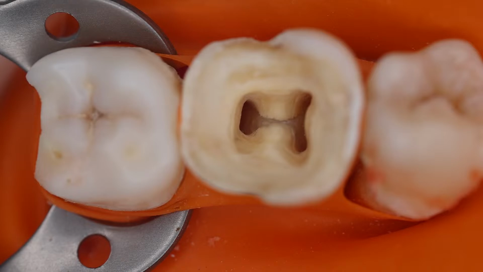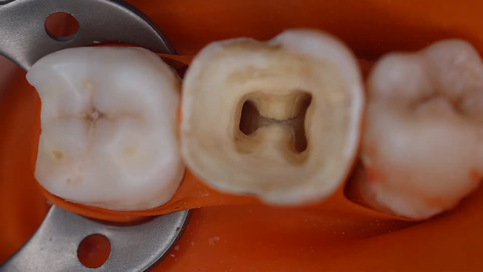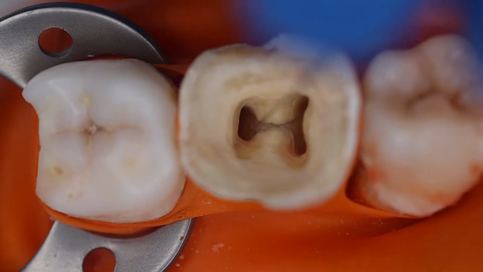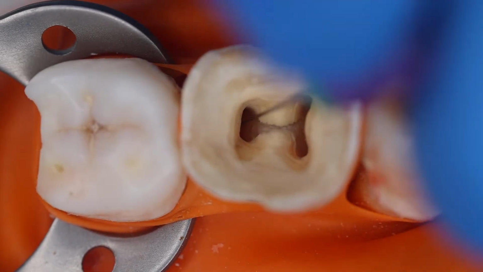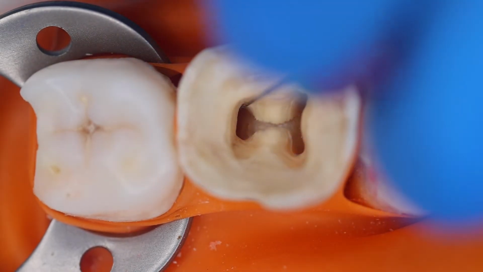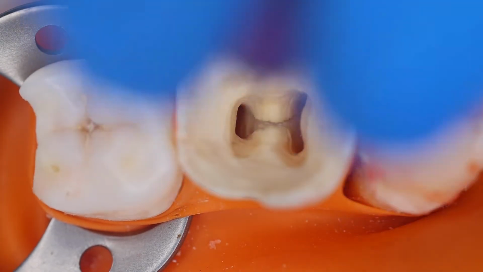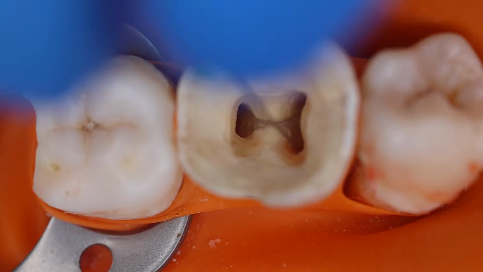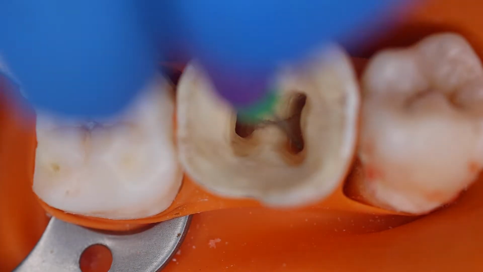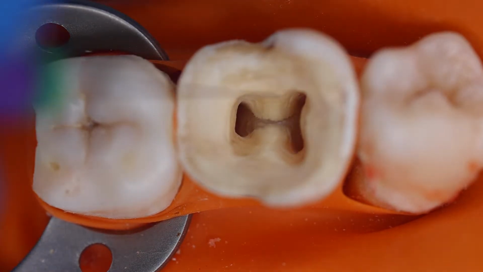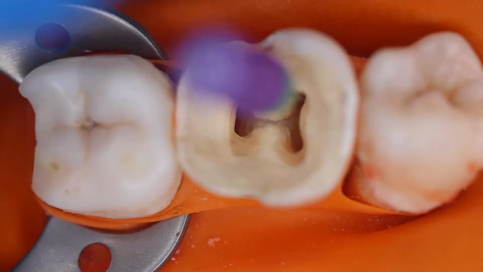In this video we are going to demonstrate how to use the electronic apex locator to determine the working length. Once we have identified the canal orifices, we have negotiated these canals. We have not yet determined the working length, but we could negotiate the canals. The file is freely inside the distal canal. This is a single large distal canal. Then going into the mesobuccal canal. Then going into the mesolingual canal.